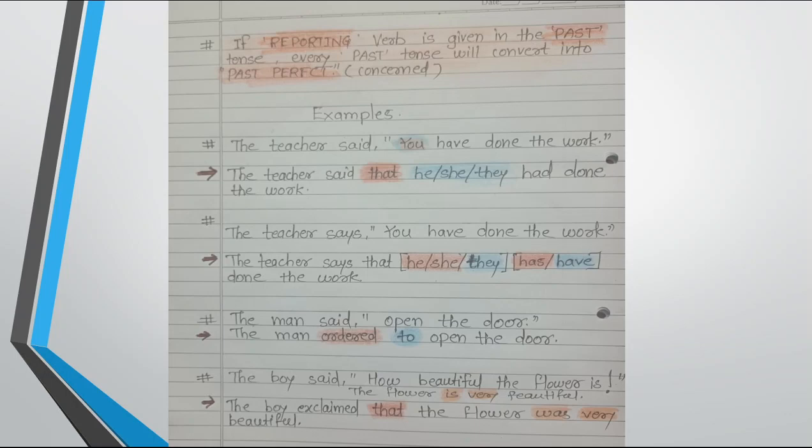I have given the same colored marking there. If they is used, then have must be taken and done the work. Here the tense is not changed.